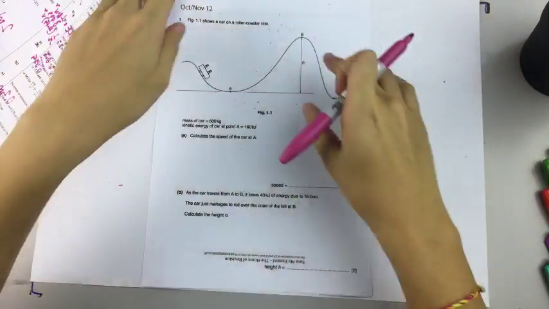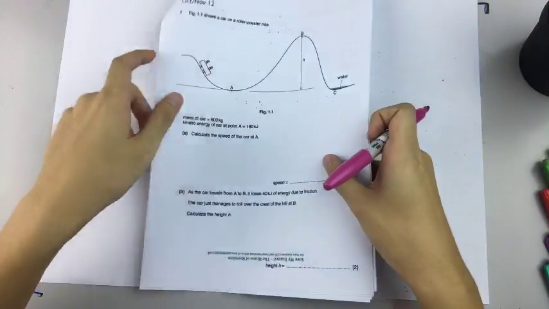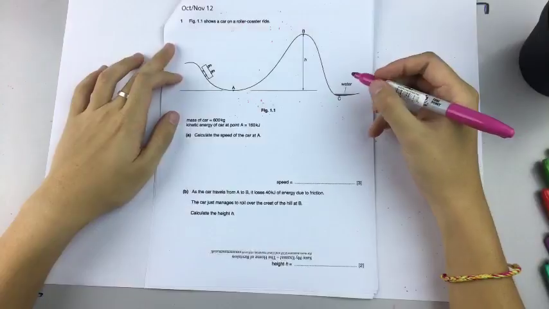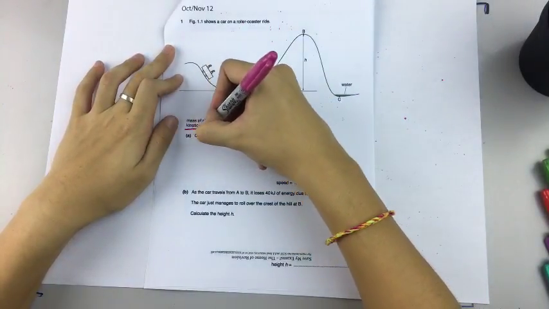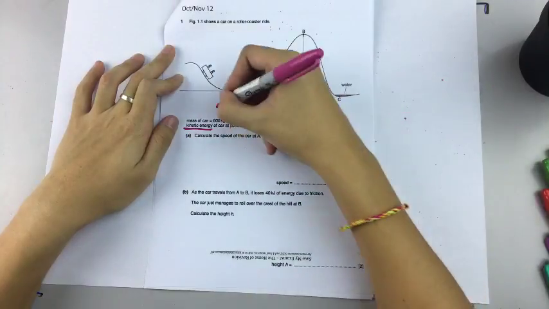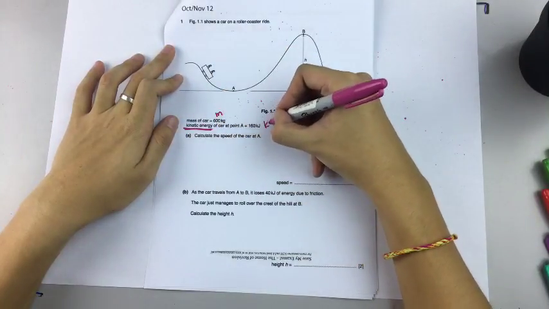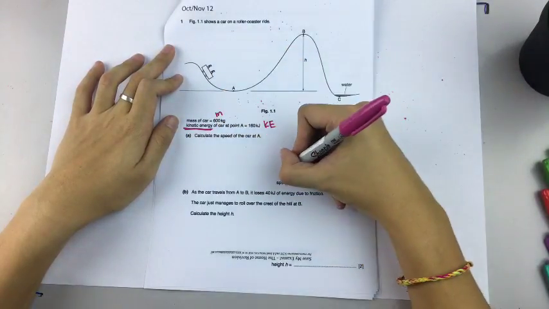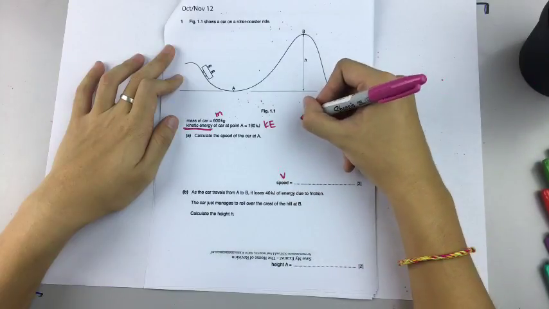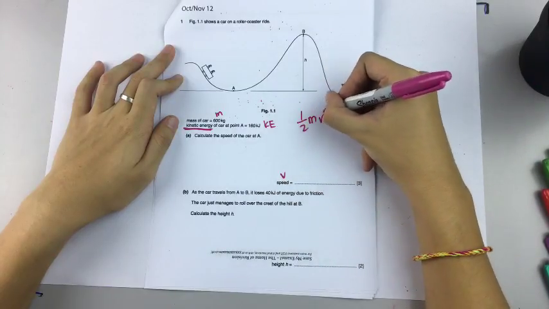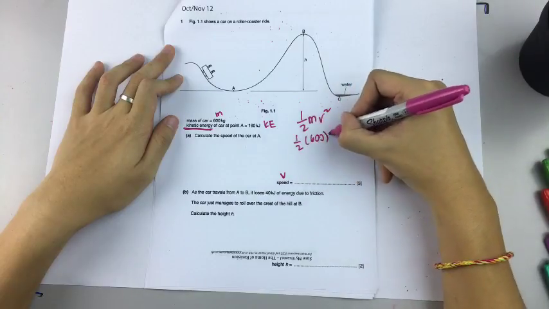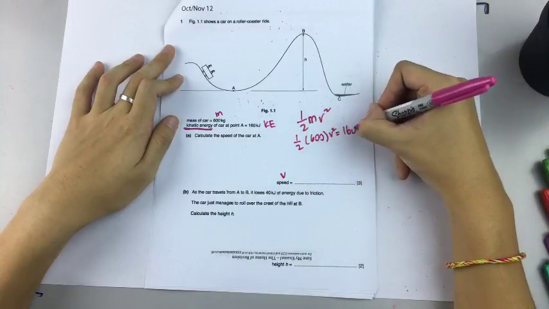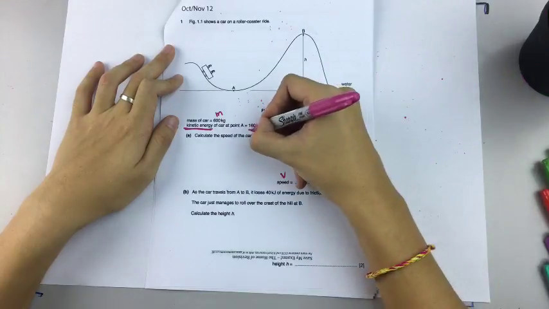So, October/November 2012 questions. Same, we want to find speed, and they tell you this is the kinetic energy. Wow, this is very good. So you have mass, then you have the kinetic energy, and you need to find your v, the speed. So again, 1/2 mv squared. So 1/2 times 600 times v squared equals 160. Here I need to take care.